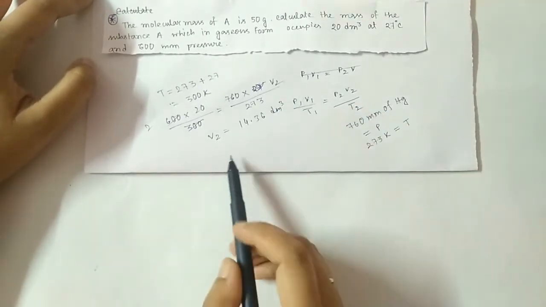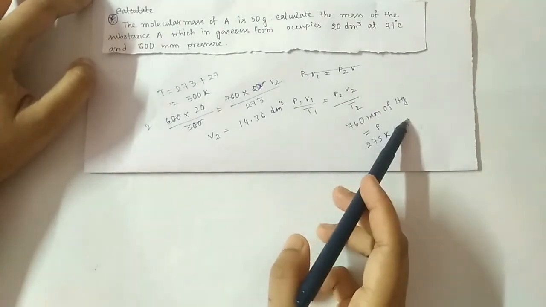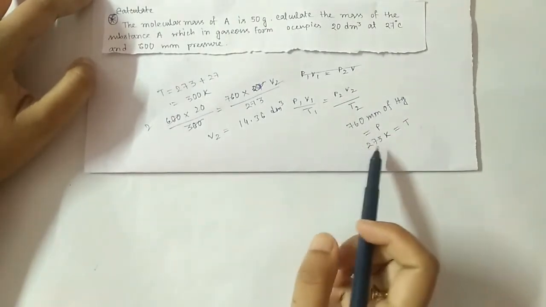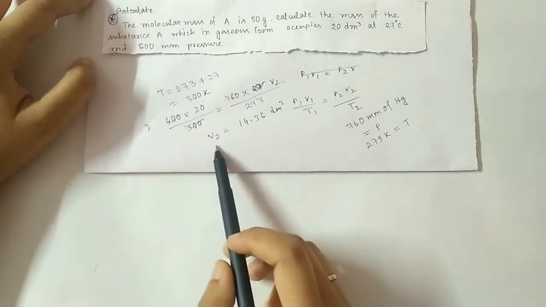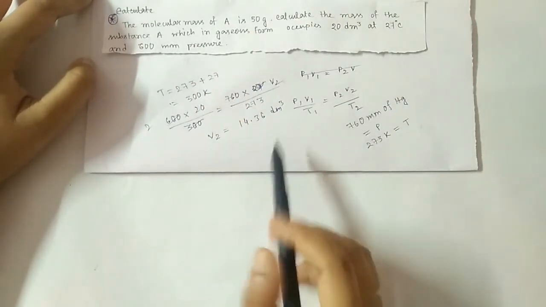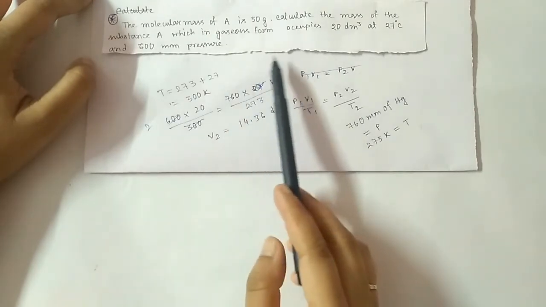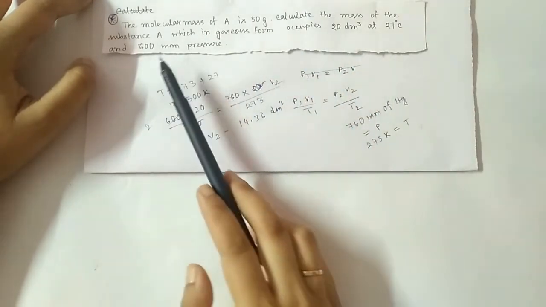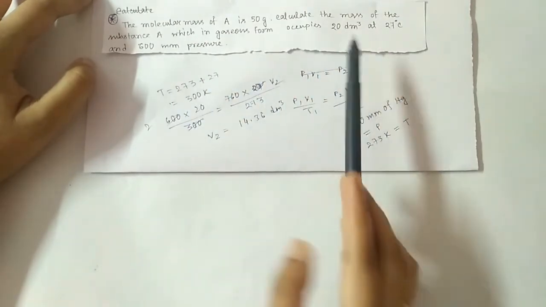So we can say that at 760 millimeter of mercury pressure and 273 Kelvin absolute temperature, the volume of the substance A is 14.36 dm cube. Now you have to determine its mass in this condition.